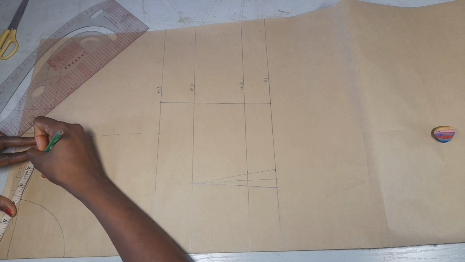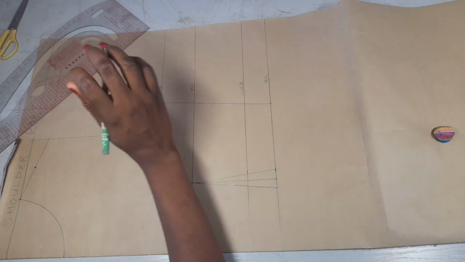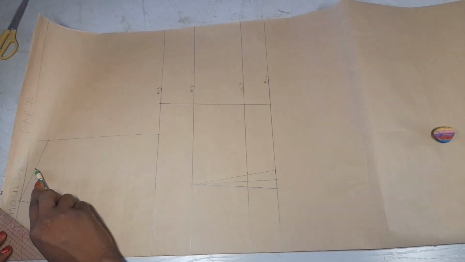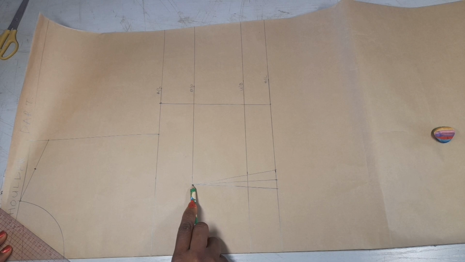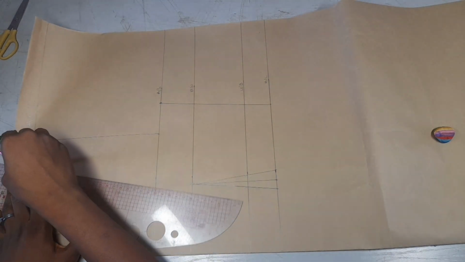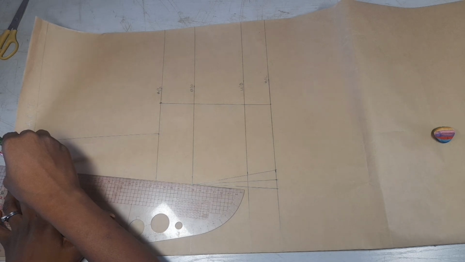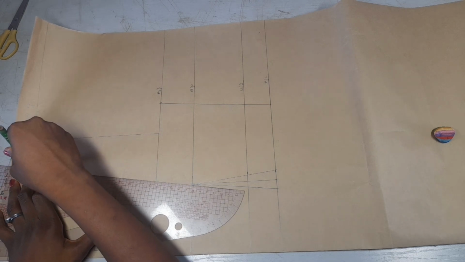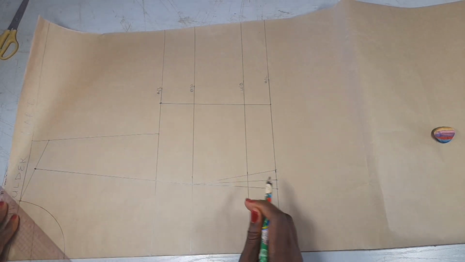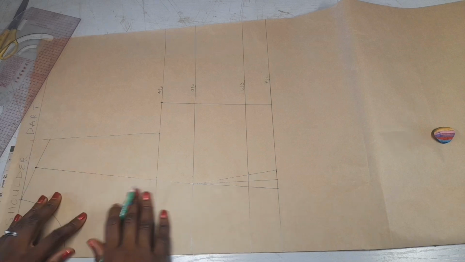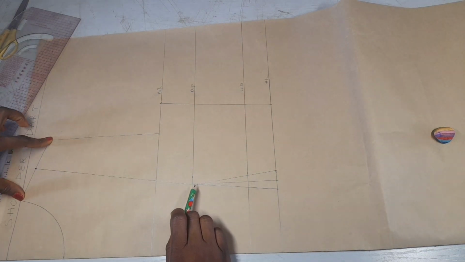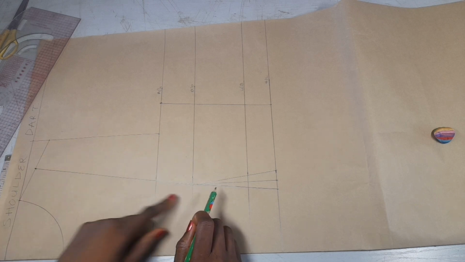This is my midpoint. So I'll be connecting my midpoint here to my bust point here. I'll be stopping directly on the bust point, at the center of my shoulder slope coming down.